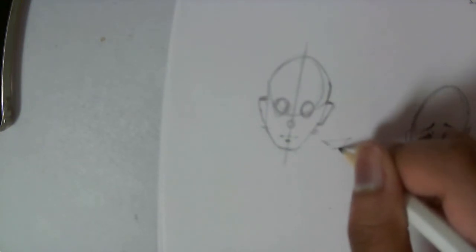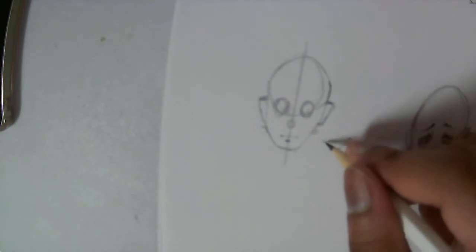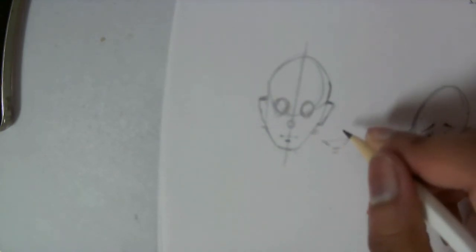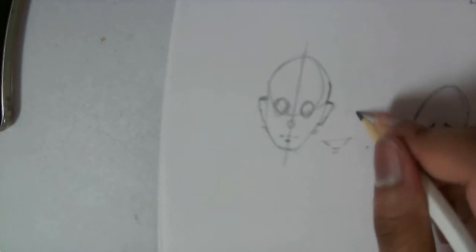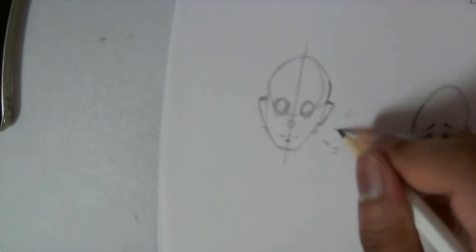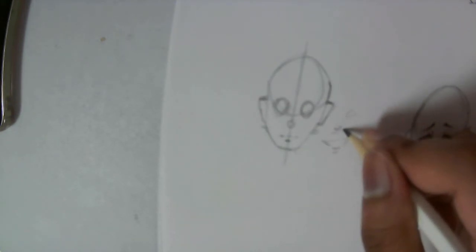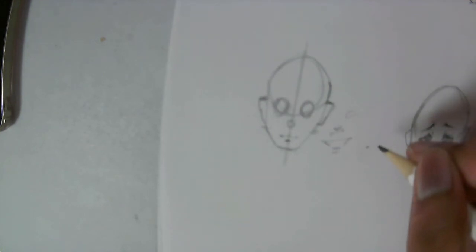So this actually is going to change a lot of features on your person, because when you smile, your nose is affected and your eyes are affected too. So you kind of squint a little when you smile and your nose kind of scrunches up. It becomes wider, right? So let's draw that on our person.